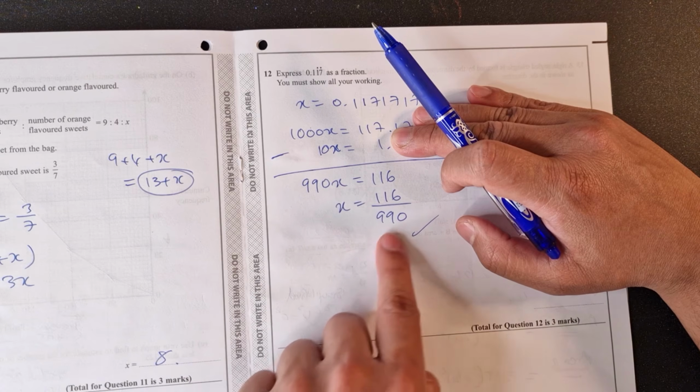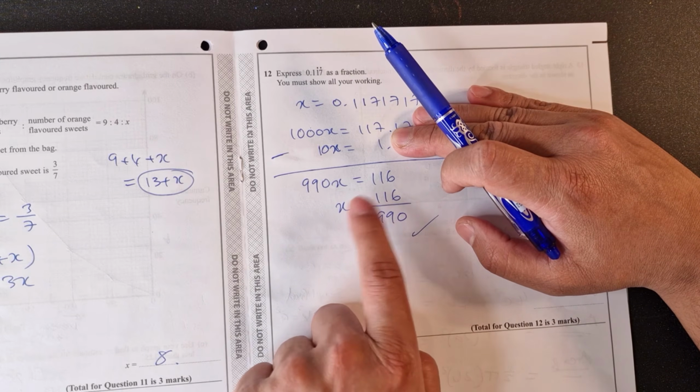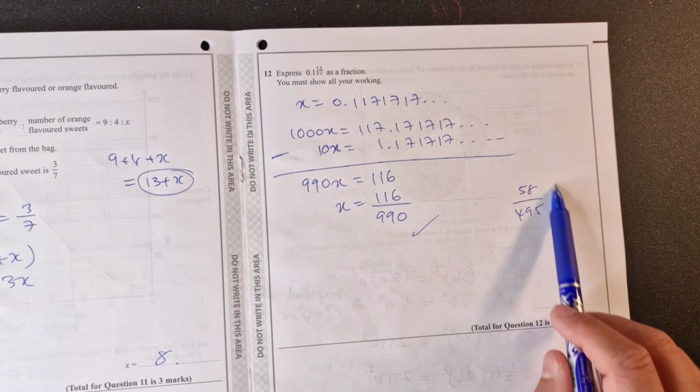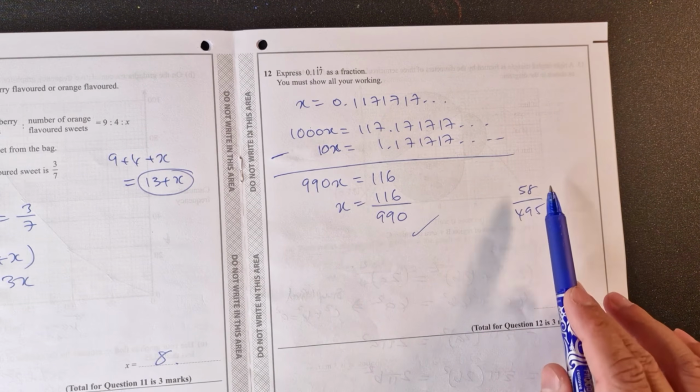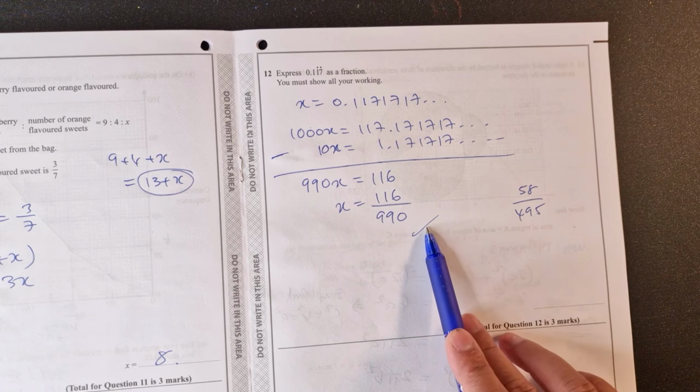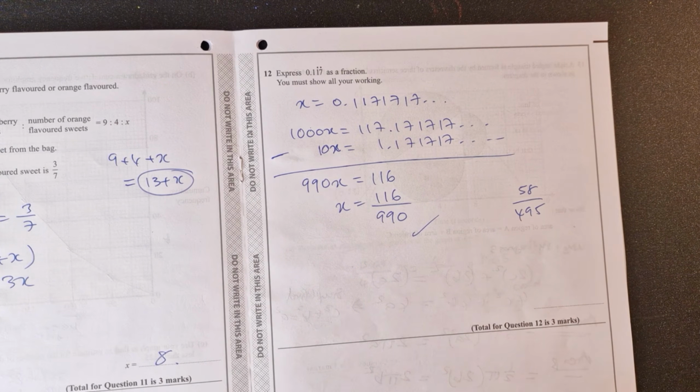I'll take the 990 to the other side by dividing. x is equal to 116 divided by 990. It can be further simplified, but you don't have to: 58 over 495, which is to divide by 2. But the question doesn't say that, so it's okay if you don't. But if you did, well done to you.